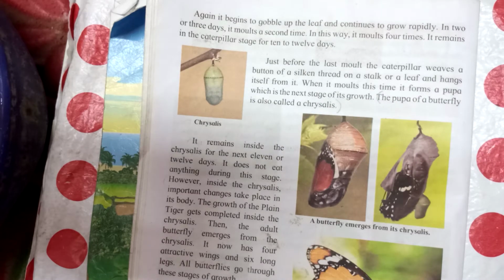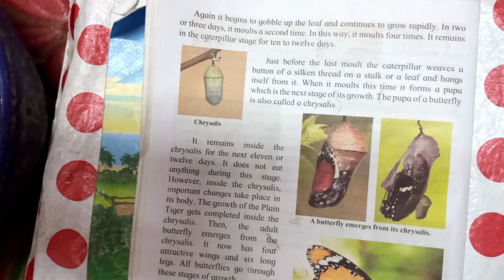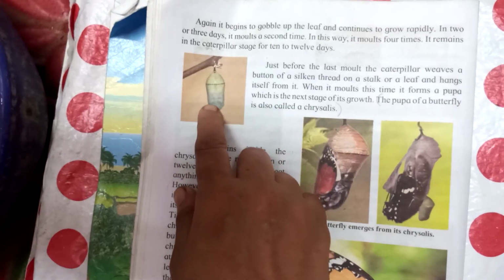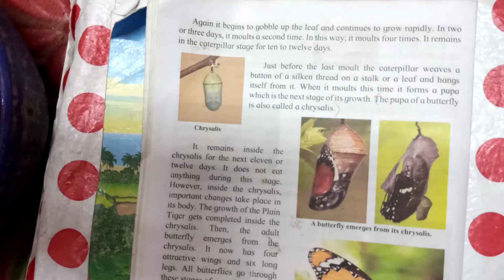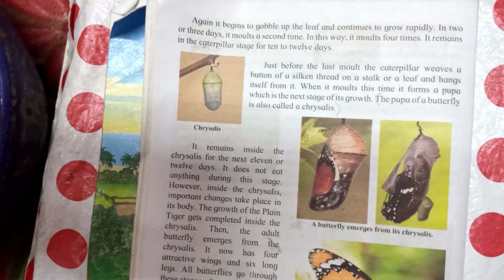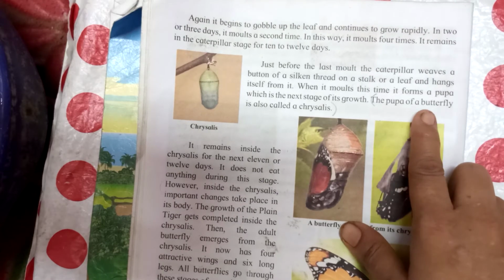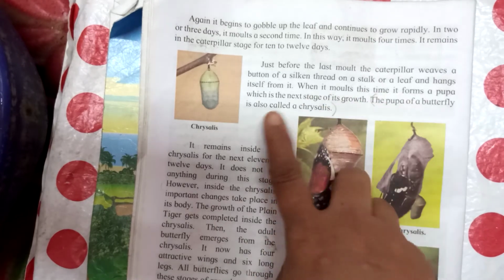Children, at the last molt, what does the caterpillar do? It spins a button of silken thread. Then afterward, on the branch of the tree, you can see how the caterpillar hangs, making a shell-like covering. Just as pigeons make their nest on a tree to protect themselves, the butterfly also makes this. Okay children, now that is called the pupa of a butterfly.